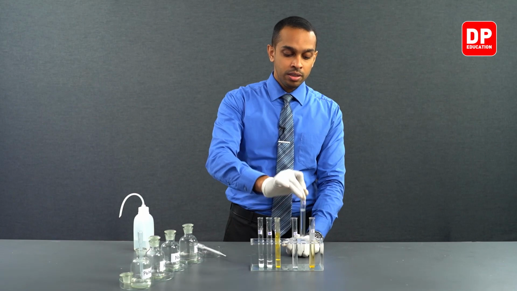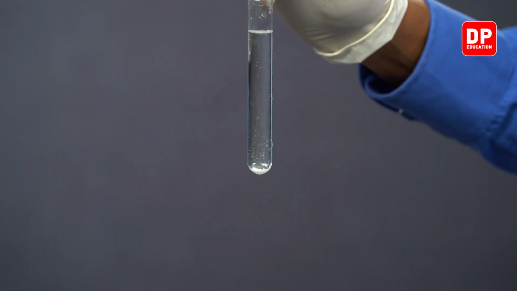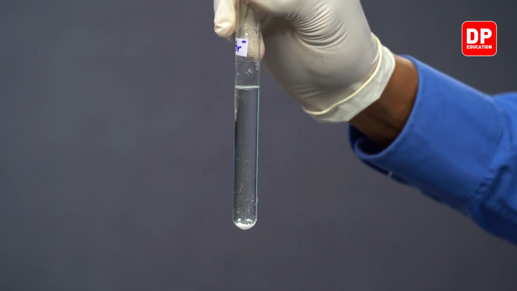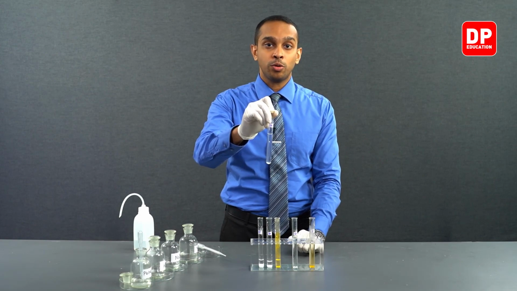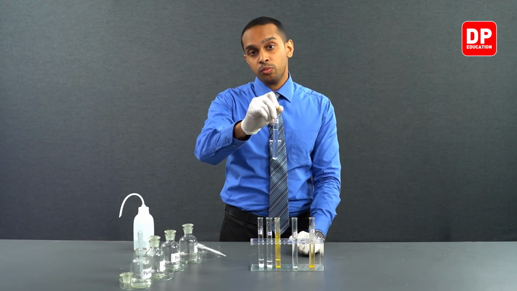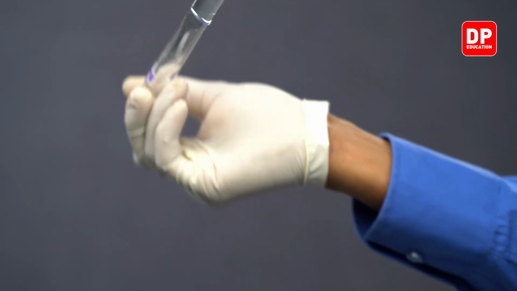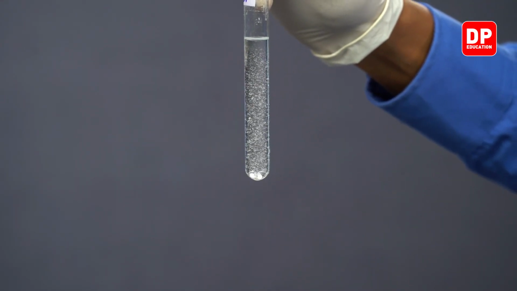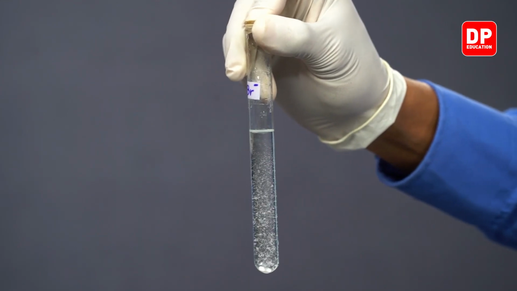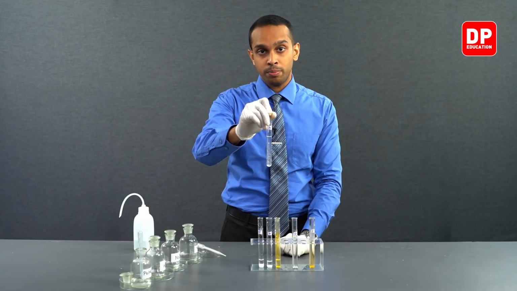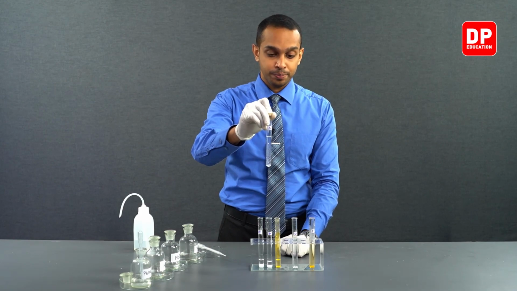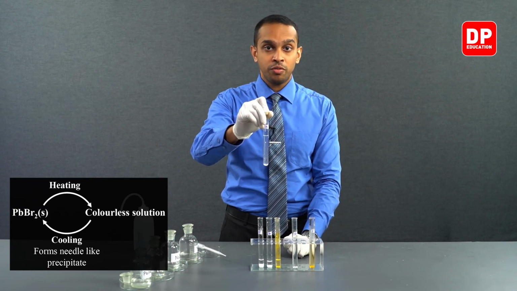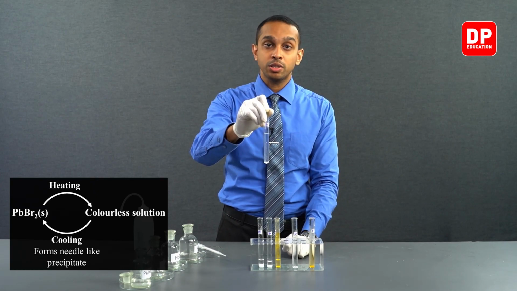And over here, we had a clear solution of lead bromide, which was formed by heating lead bromide solid in hot water. Now we have allowed it to cool down for a while. When I mix it up, you can see again a white color precipitate being formed, which is lead bromide solid, PbBr2 solid. So upon cooling, the hot lead bromide solution will form lead bromide solid.